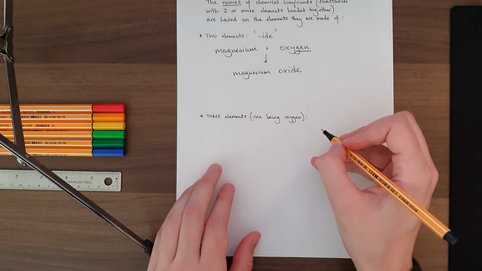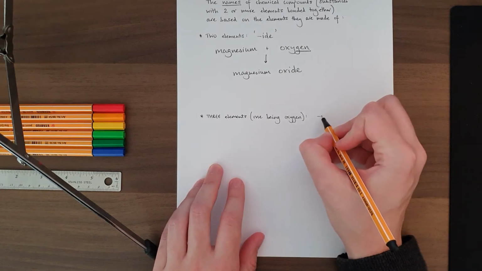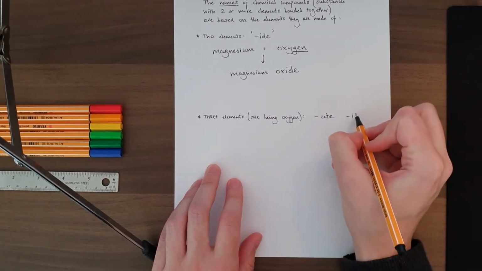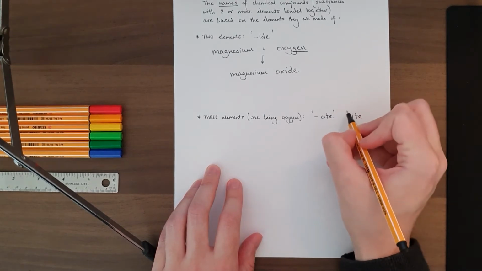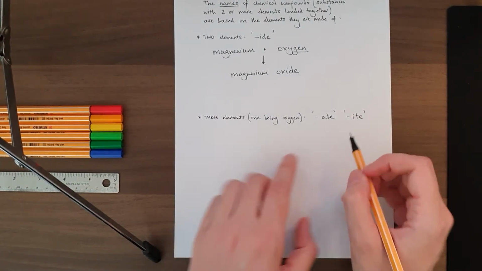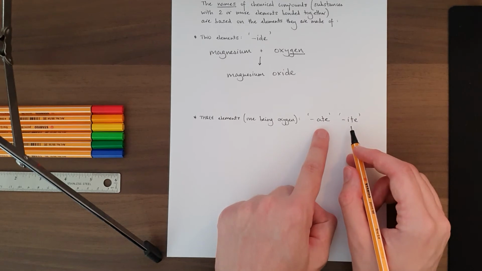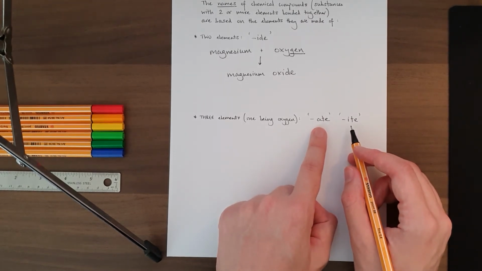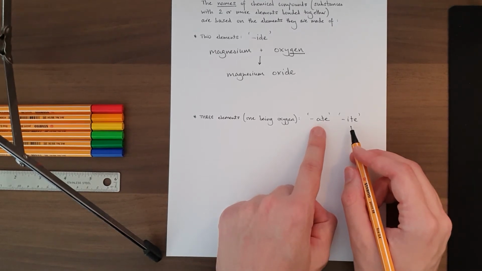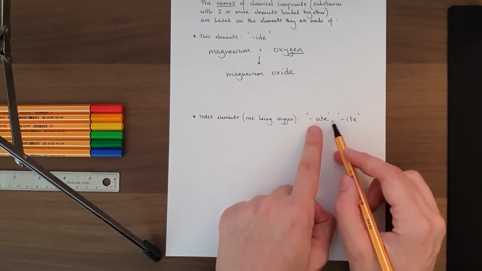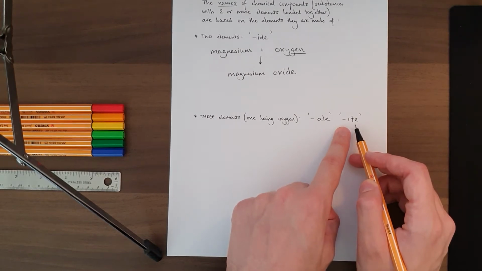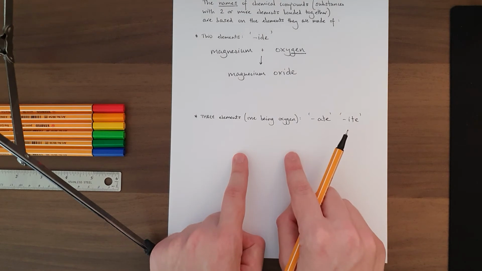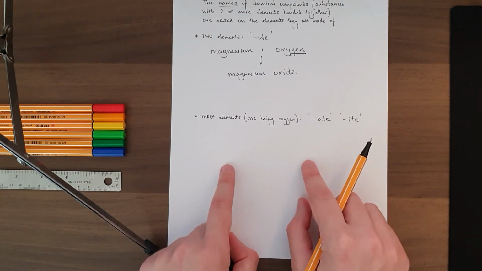But what if we have three elements and one of them is oxygen? What we do here is again we change the ending, but we change it to ATE or ITE. Now the difference between the two is actually dependent on how many oxygen atoms there are per molecule, but we're not going to worry about that just now. Just recognise that if you see ATE or ITE as an ending for a compound name, you know that it's not just two elements that have reacted together, there's also oxygen involved there too.